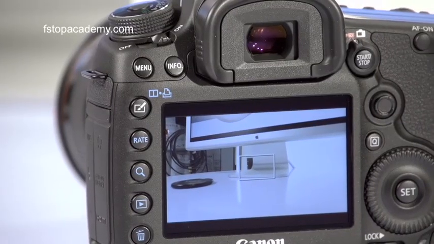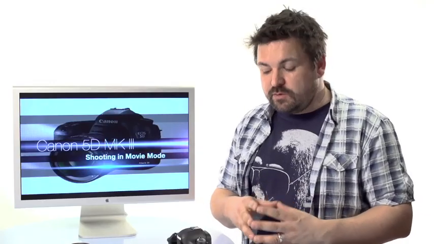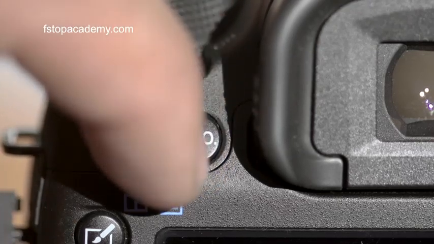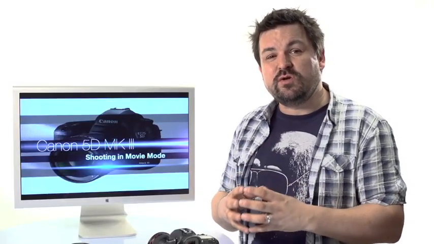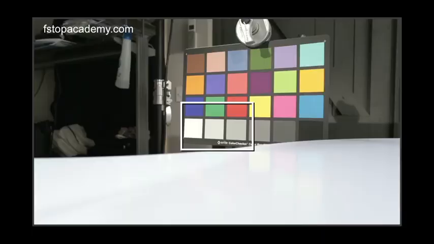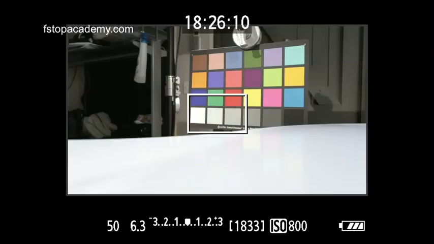And finally, there's one more display button which is worth looking at, and it's this button here, the info display. Now this has 4 different levels, and I want to scroll through now and show you what those levels offer you up in terms of additional information when you're filming. So the info display comes in 4 levels. Level 1 is the time and your basic exposure information.